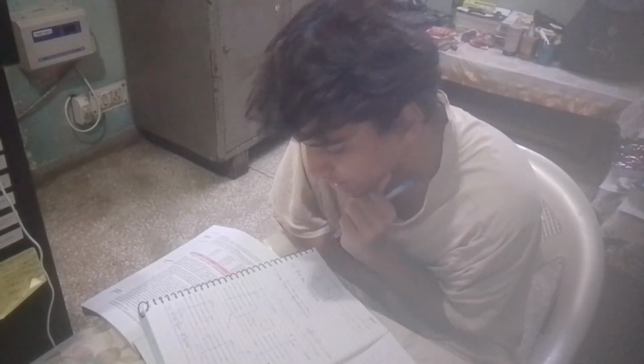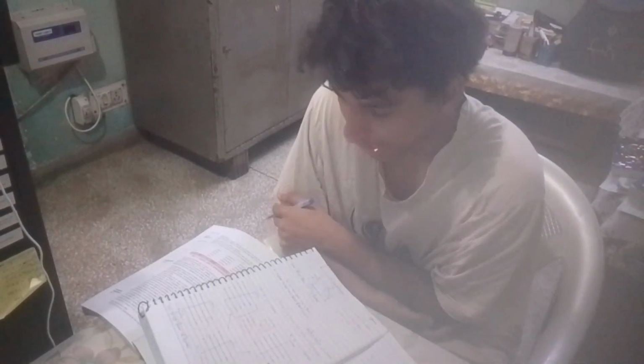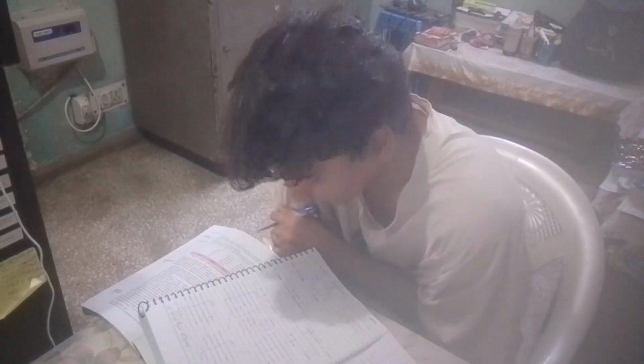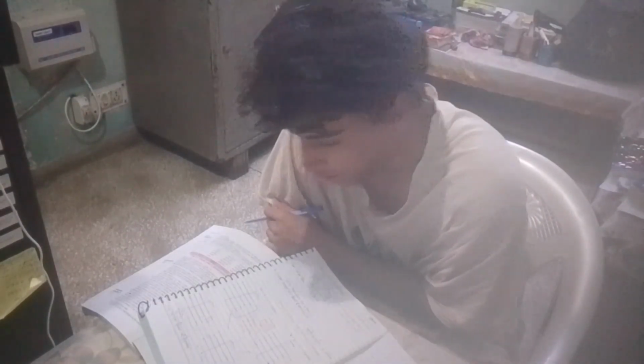Cyclic form of glucose. When OH is on the right side, it is alpha glucose; when OH is on the left side, it is beta glucose.